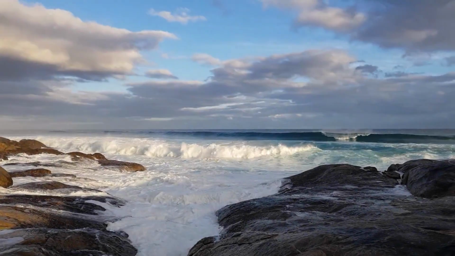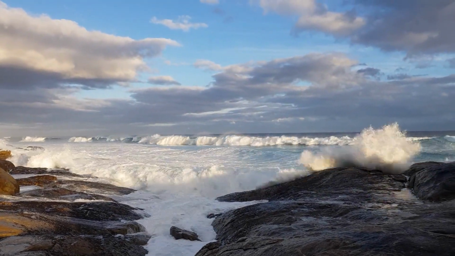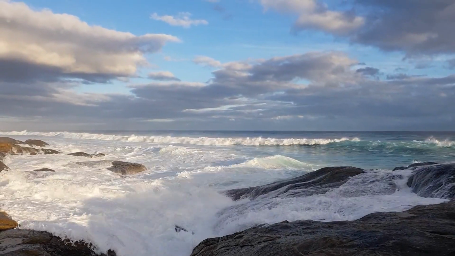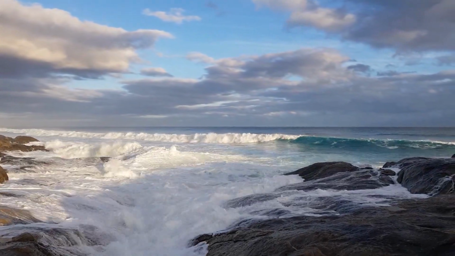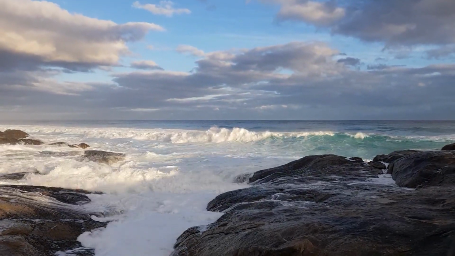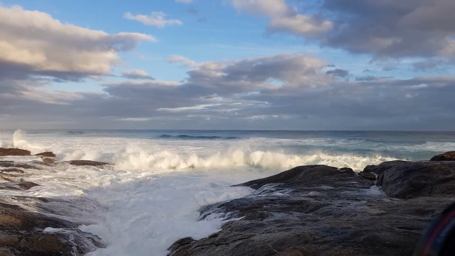I'm just going to share some footage with you of this magnificent swell coming in. Amazing. Down here at Lights Beach again. Actually came down for the sunset, but couldn't resist the wave action.